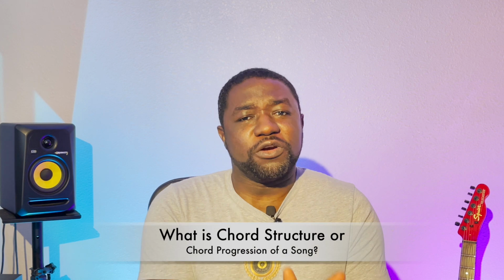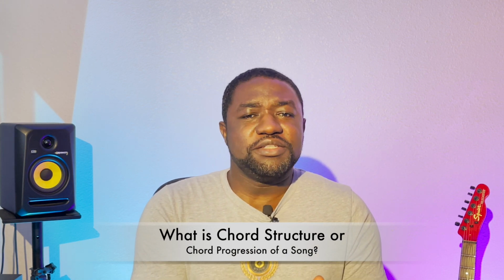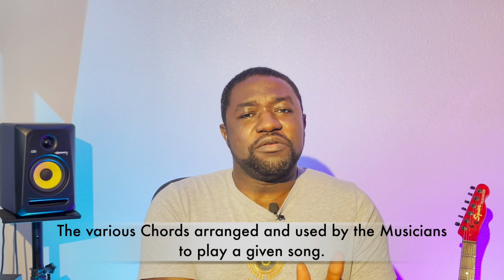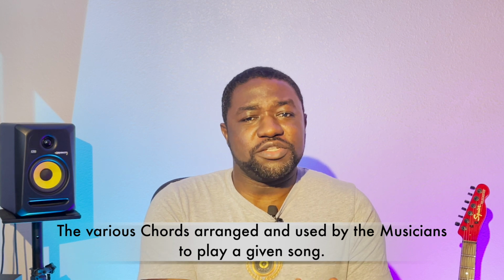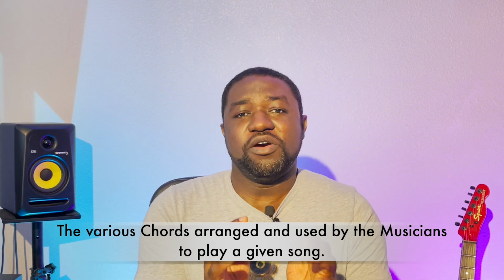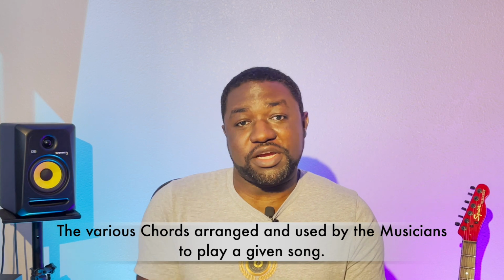Now, what do we mean by chord structure or chord progression? This is the chord formation or the various chords that are used by the organist or the pianist or the keyboardist or the guitarist to play that song. Take for example a very simple song such as Waymaker by Sinach. For the most part, you can sing that song in 3 chords if you are a musician and know how to play the chords of a song. Now, if you want to extend it a little bit, you can add 1 additional chord.